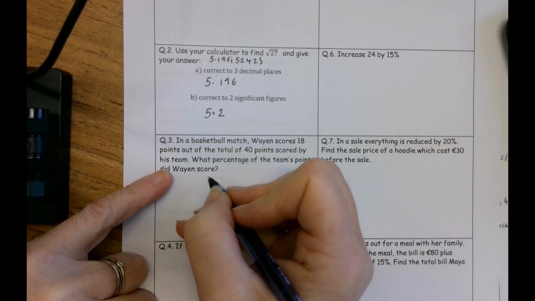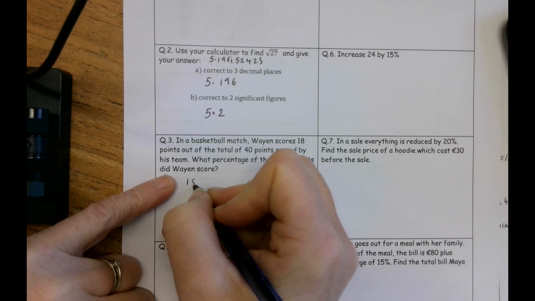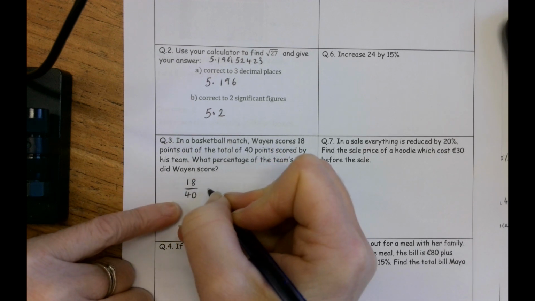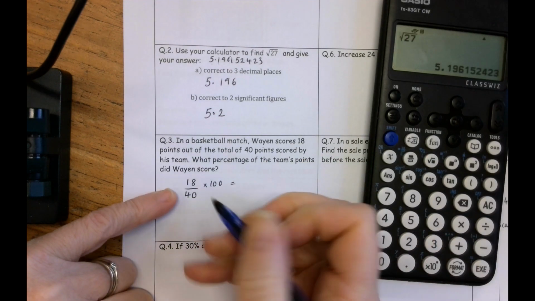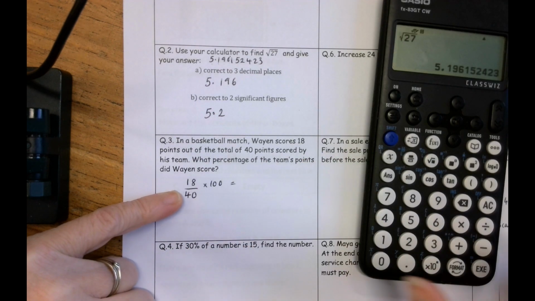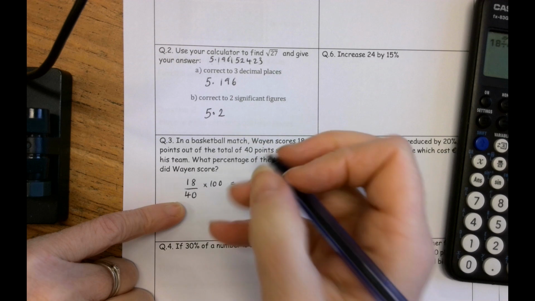In a basketball match, Wayne scores 18 points out of the total of 40 points. 18 out of 40, and then to make it into a percentage, times 100. 18 divided by 40 times 100 equals 45.